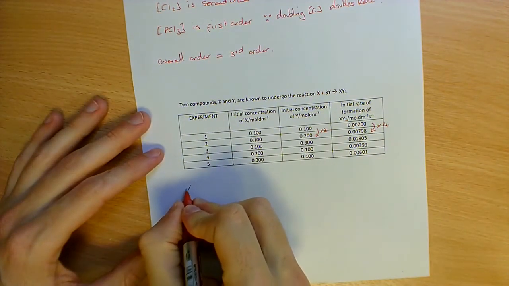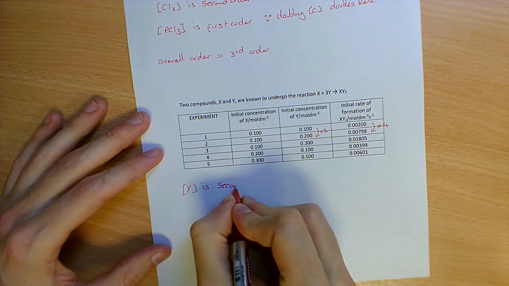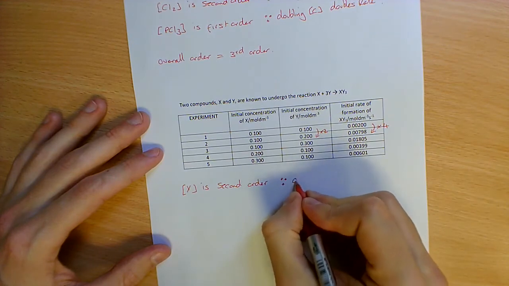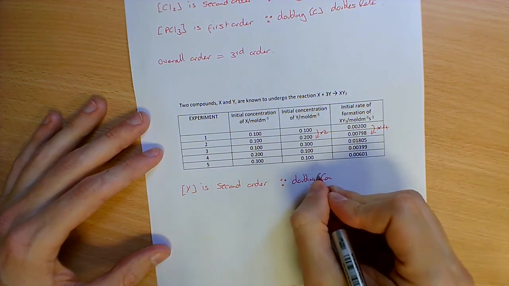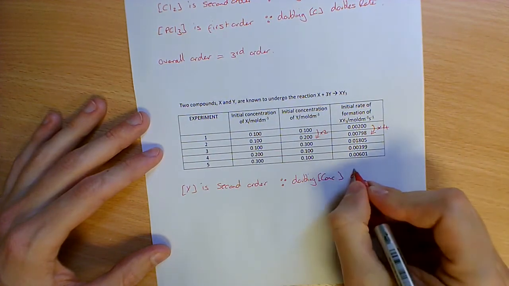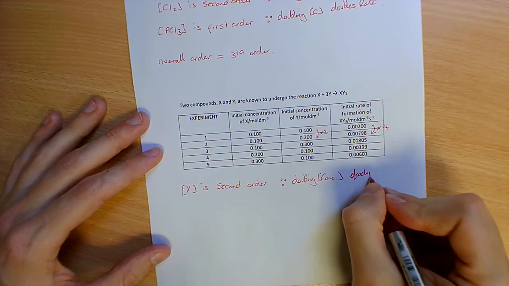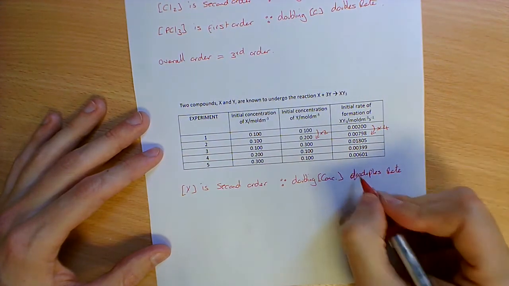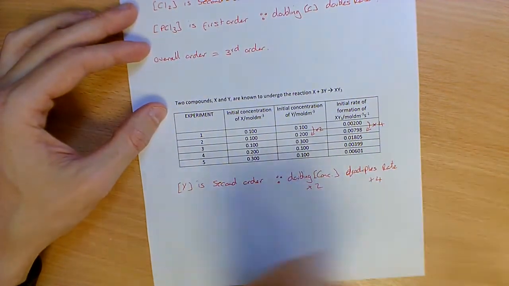So Y is second order because doubling concentration quadruples rate. So doubling the concentration quadruples the rate.